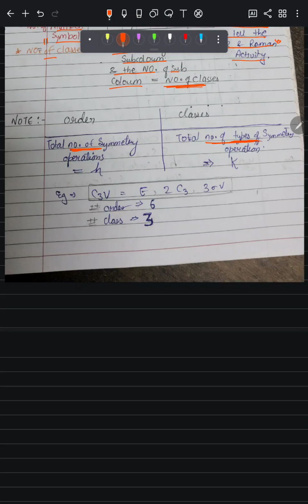So here one identity, 2 C3's and 3 sigma v's are present. So the total will be 1 plus 2 plus 3, which is 6. So 6 will be the order of this C3v point group. And if we talk about class, it is the type of symmetry operation that is performed here. So one identity is present, one C3 axis is present, and a sigma vertical plane is present. So 3 will be the number of classes of this molecule.